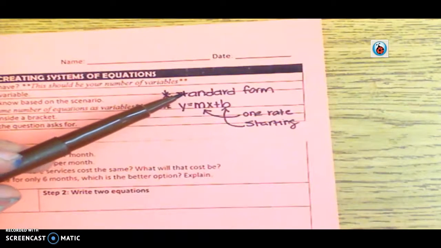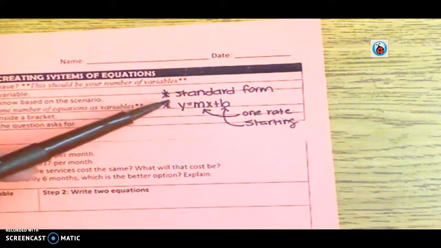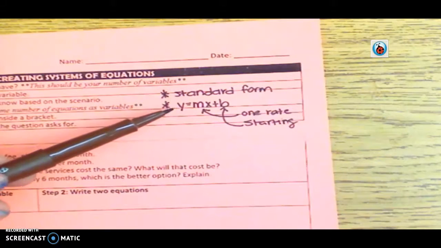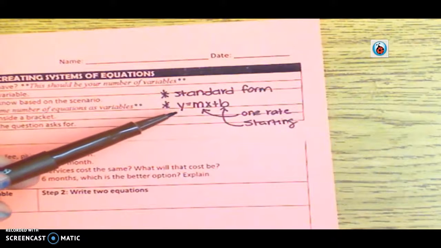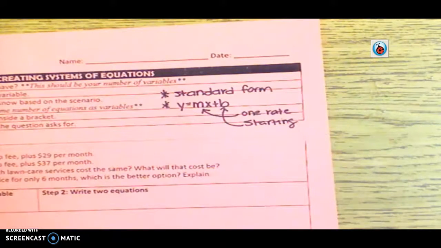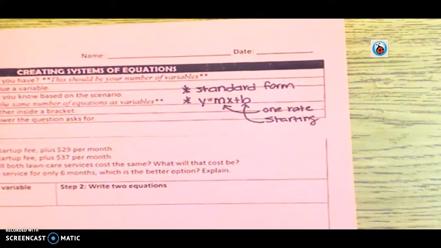Standard form is more about selling two different types of things that cost different amounts of money. So it's still kind of within that setup. Let's take a look at what that might seem like. How do we come across that?